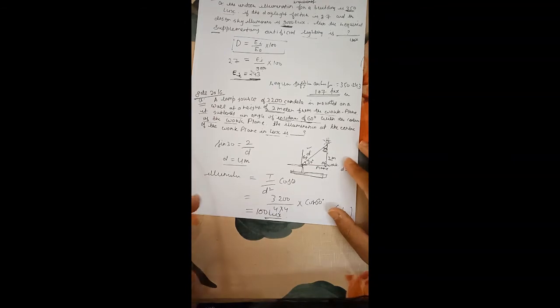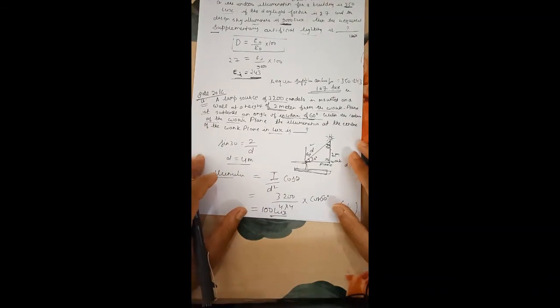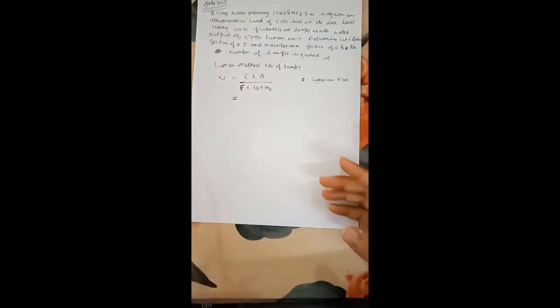So in distance questions we use the inverse square law, and by the inverse square law we find the illumination level. So this question has to be remembered in this way.